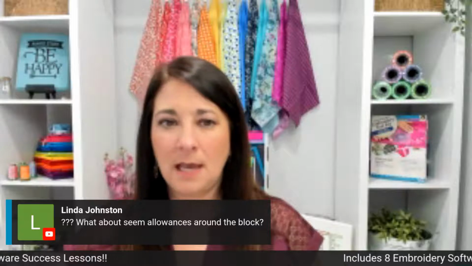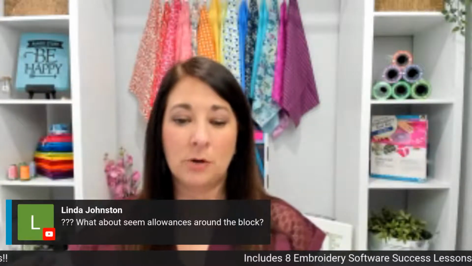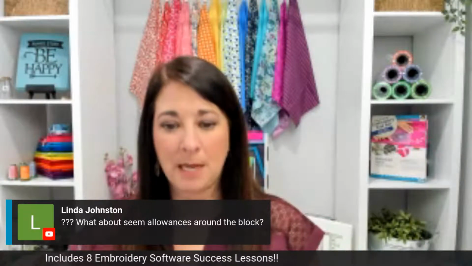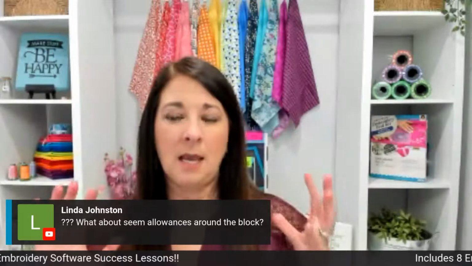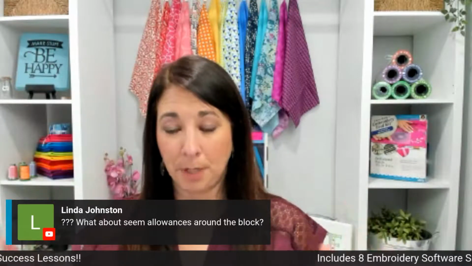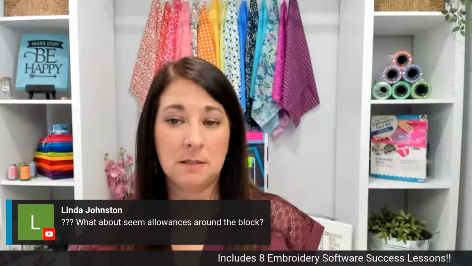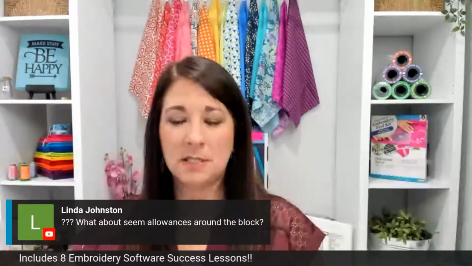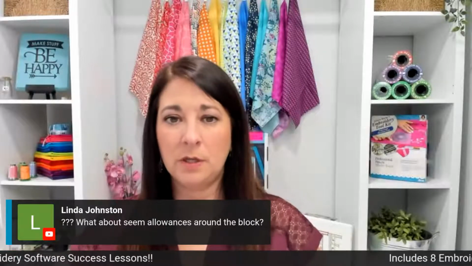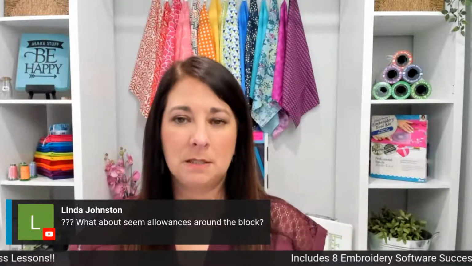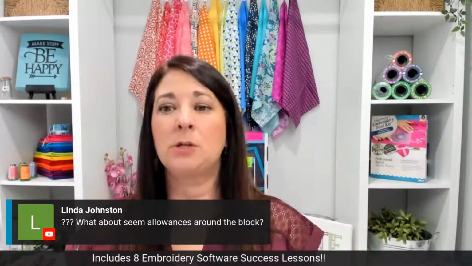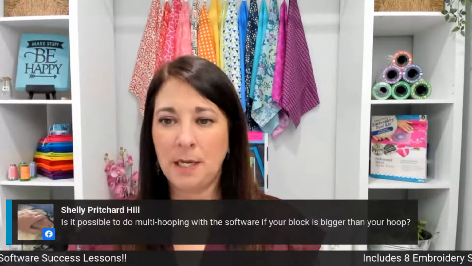And then Linda says, what about seam allowances around your block? So when you put in the measurement, you're going to put in the finished measurement. If your block is a 6-inch block in your quilt, then that usually means that unfinished, it's 6.5, but finished it's 6. So if you put in your 6-inch finished into the software, then you are not going to be stitching over that seam allowance. So put in your finished measurement, and then your design will fit that particular size that you put in.